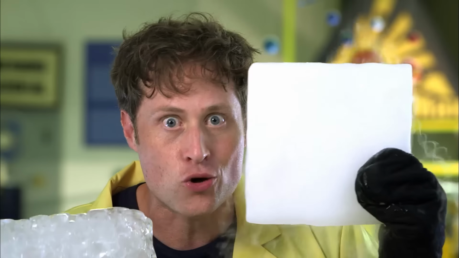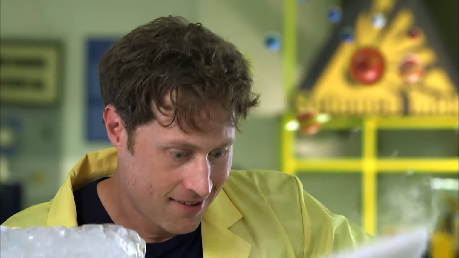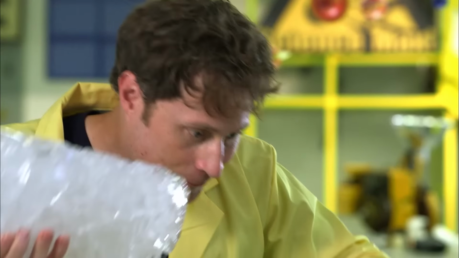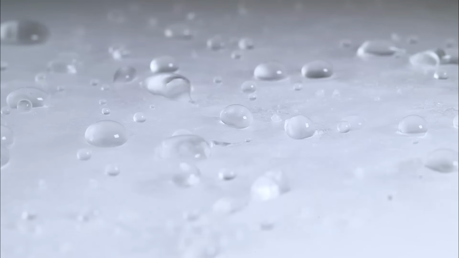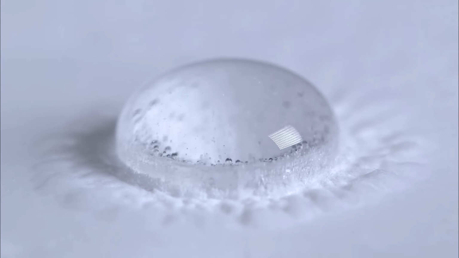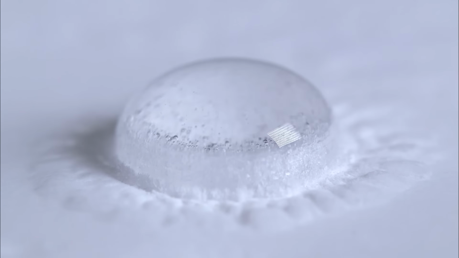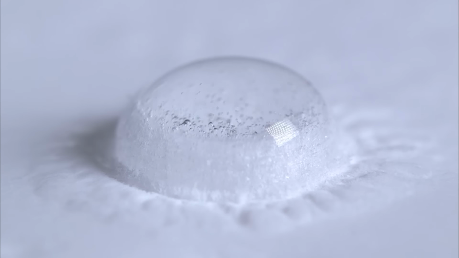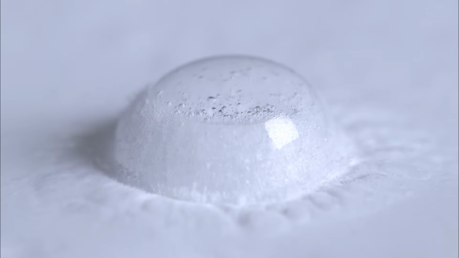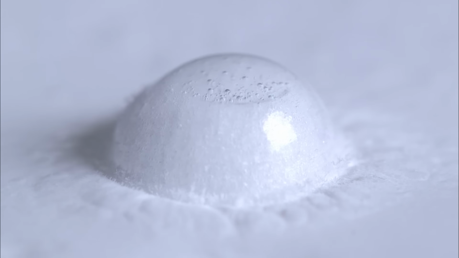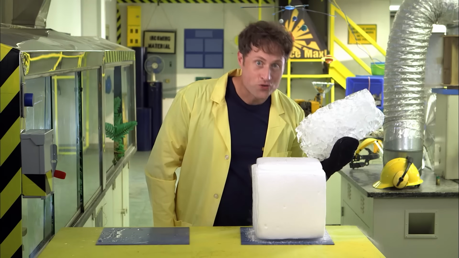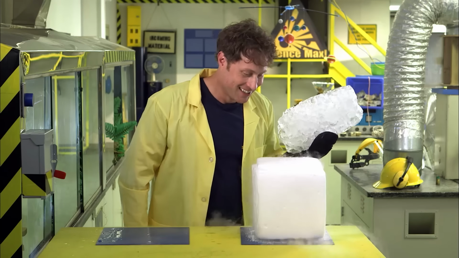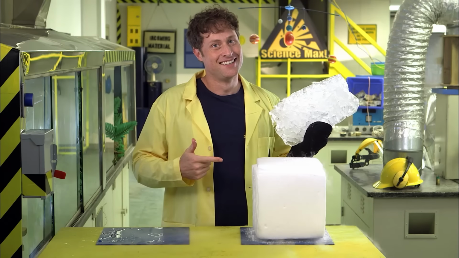So here's the experiment. If I pour some liquid water on the dry ice, will it freeze again? Let's find out. Because the dry ice is so much colder than the freezing point of the water, it begins to freeze from the bottom up in room temperature air right before our eyes. Whoa! Totally frozen! Cool!